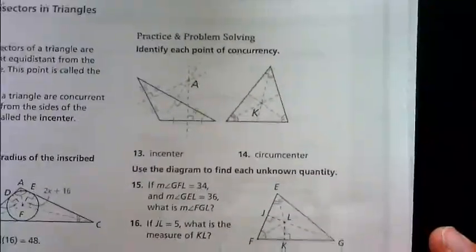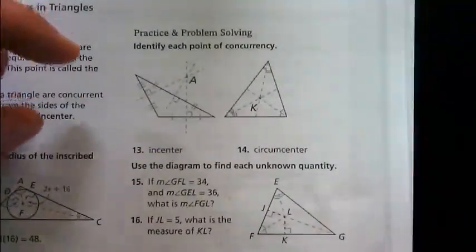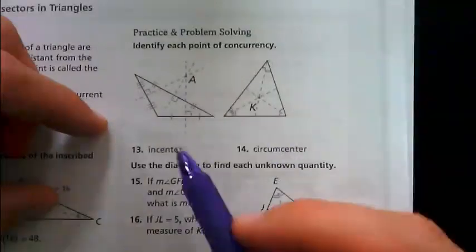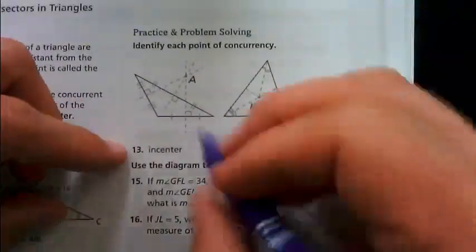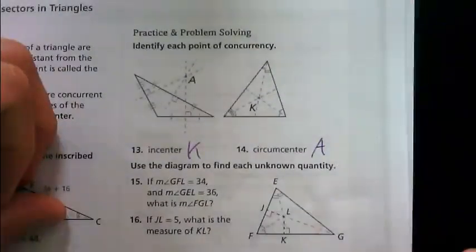So on number 13 and 14, you had to correctly identify which of these points was the incenter and which one was the circumcenter. Incenter is where all the angle bisectors meet, so this is K. Circumcenter is where all the perpendicular bisectors meet, so that is A.